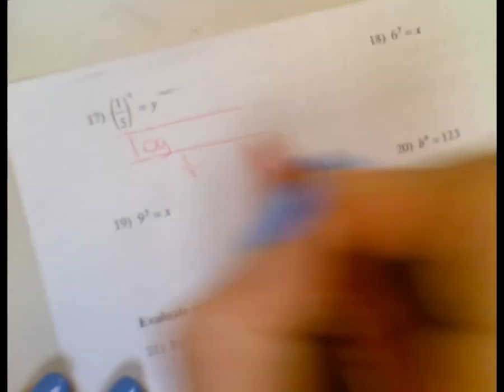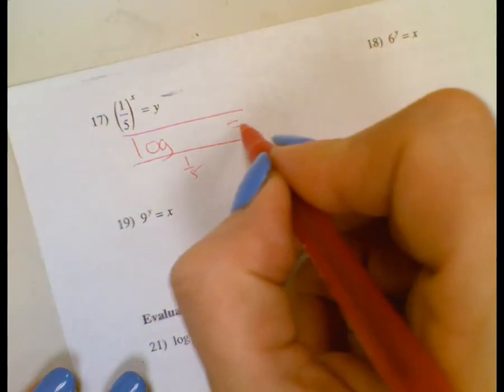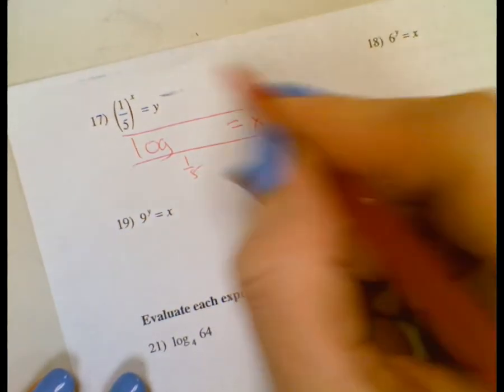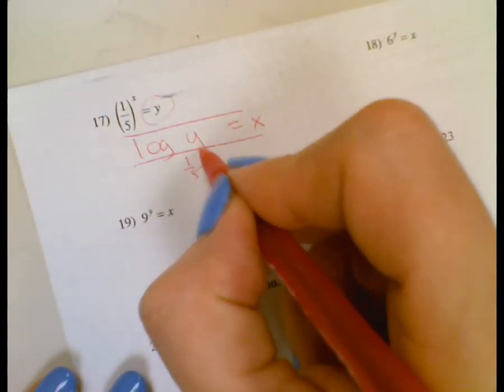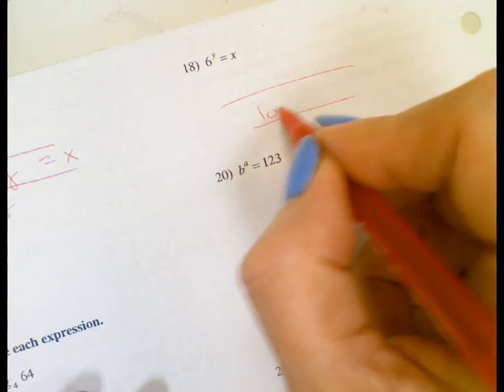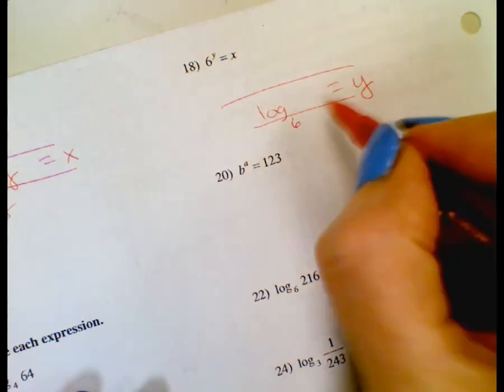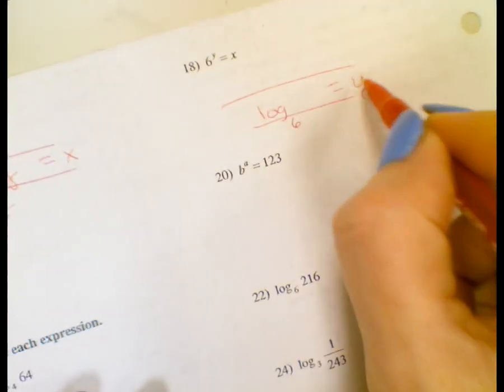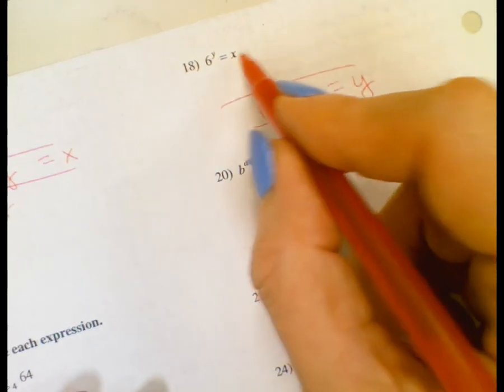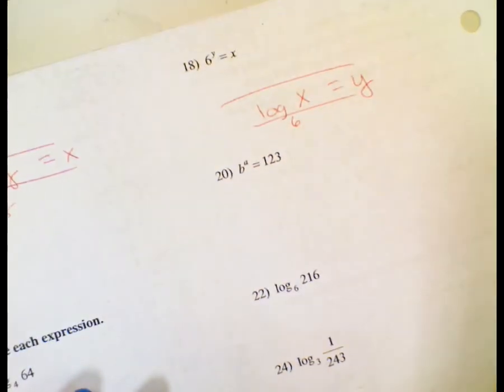Log. Base is 1/5. Equals the exponent. What the whole thing's equal to goes right next to log. Line paper. Log. Base 6. What's it equal to? Y. That's the exponent. The exponent is always what the logarithm's equal to. The answer here, x, goes right next to log.